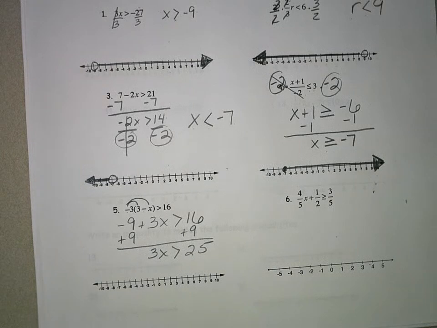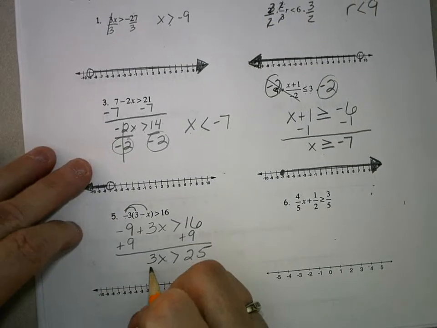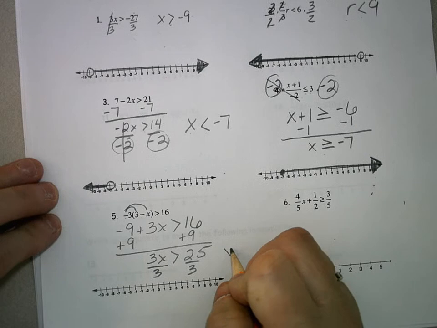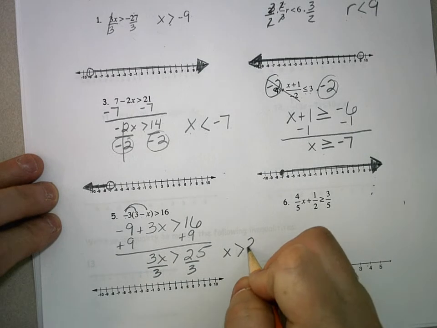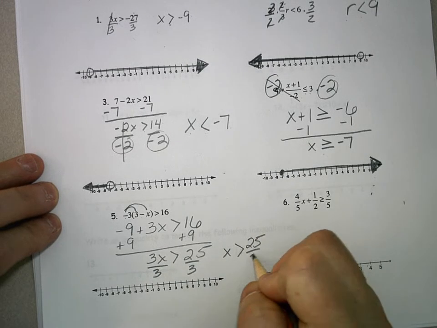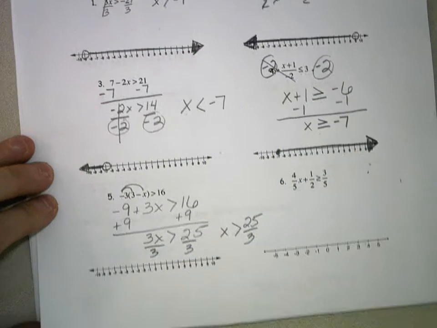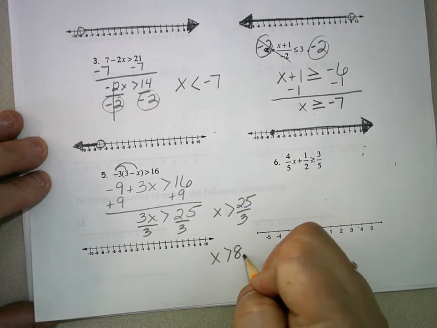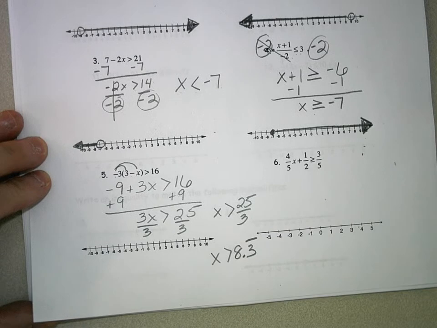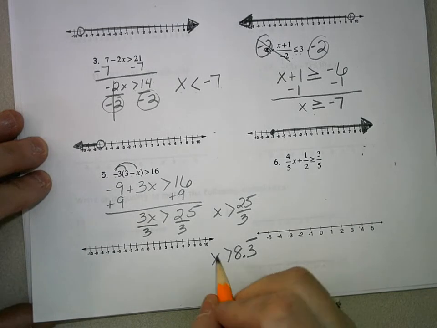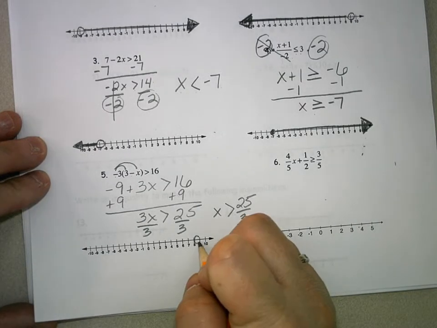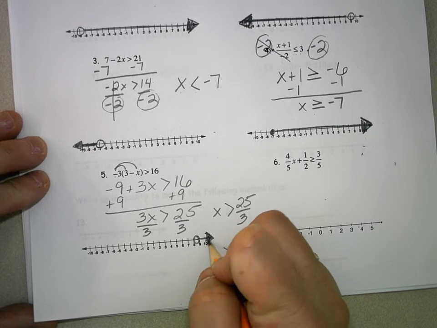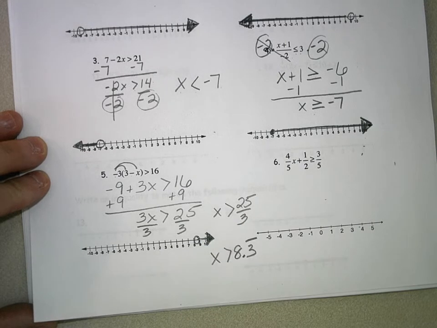From there, you need to divide both sides by 3, and you have x is greater than 25 thirds, and 25 over 3 is 8.3 repeating. So an open circle on 8.3 repeating, and then all of the numbers that are greater than that.